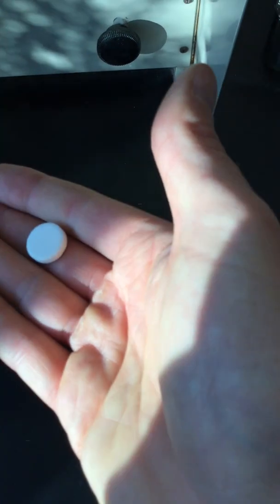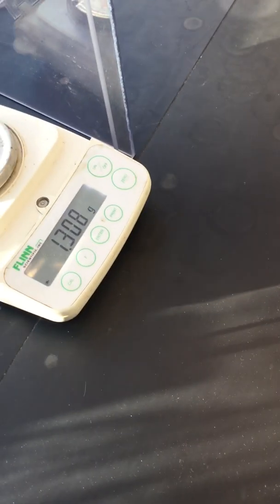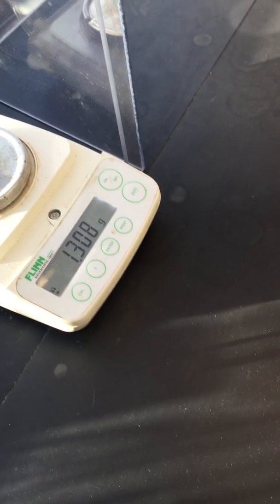Station 3 has Tums. Now these Tums are really, really old, so they probably give you more of a stomach ache than help. Here's my Tums. I'm going to throw this Tums on the balance as well. And when I do that, we get a mass of 1.308 grams.